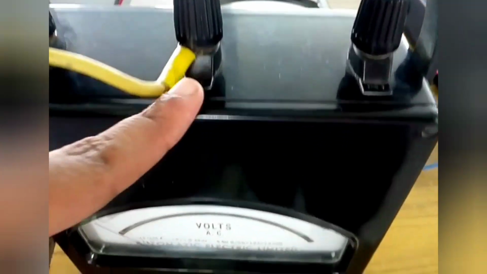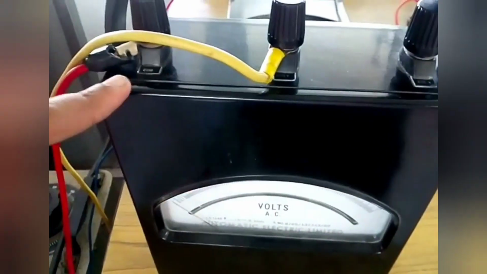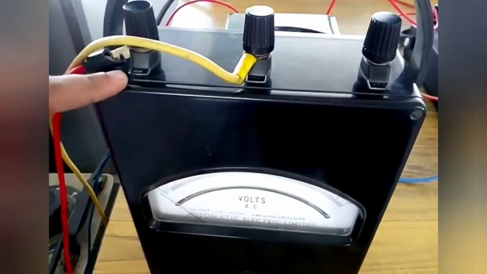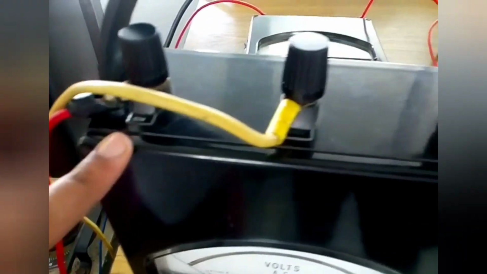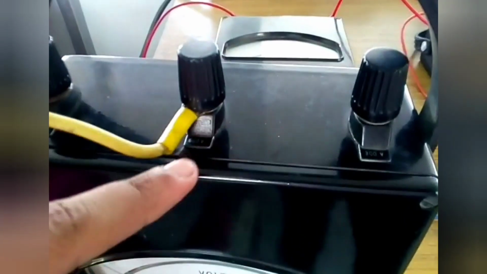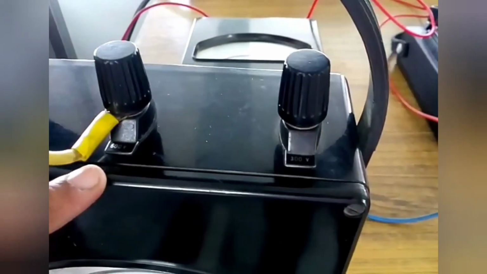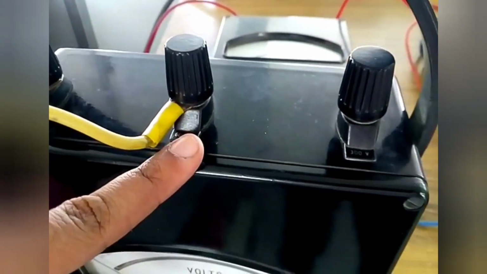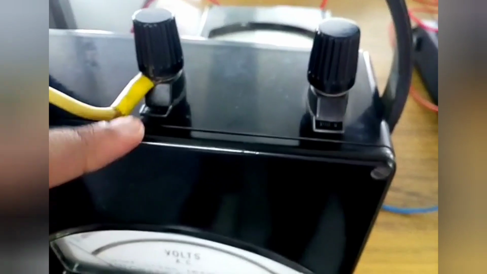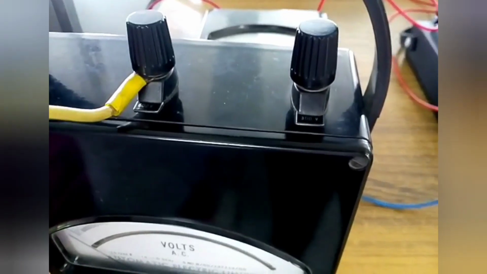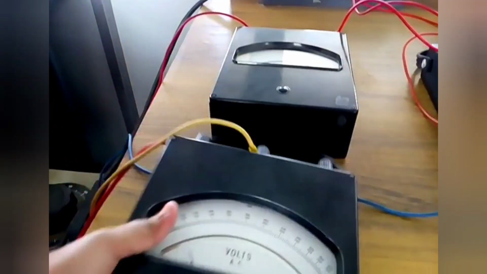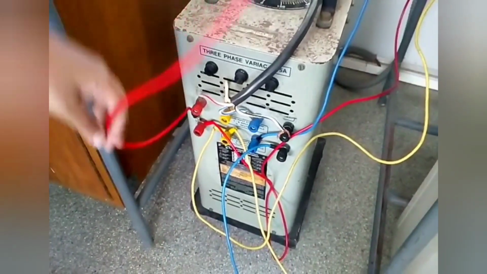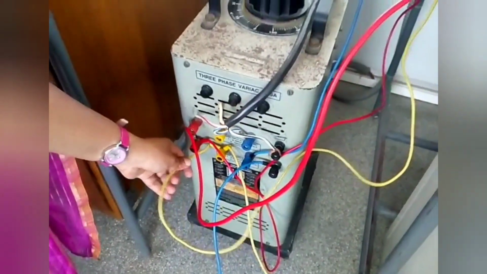So we have to select a range in the voltmeter. One common terminal is COM, that is the 0 volts terminal. But when we are connecting to the other terminal, we have to look into the input voltage. So we are giving 440 volts, so 600 volts would be the higher range when we are giving 440 volts as input. So we are connecting to the 600 volt terminal. So the voltmeter COM and 600 volt terminals are connected to the R and Y phases of the auto transformer output.